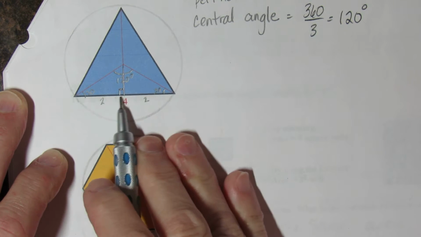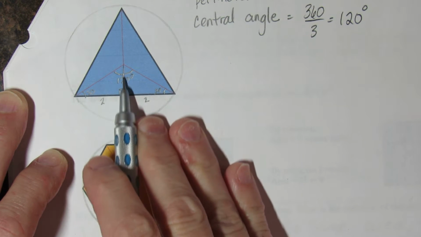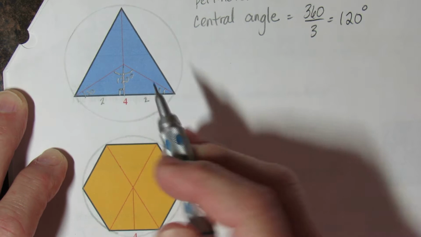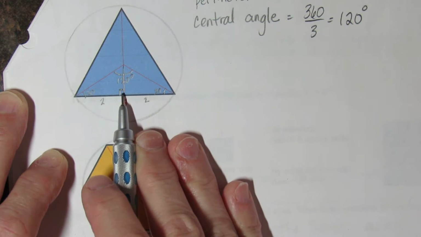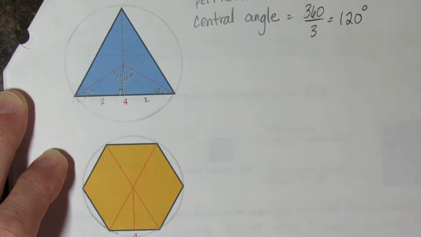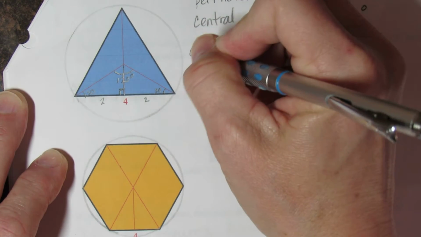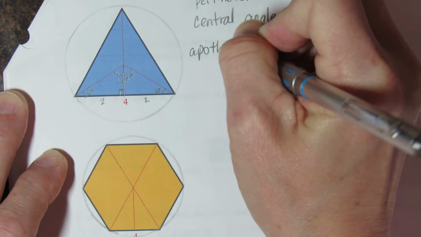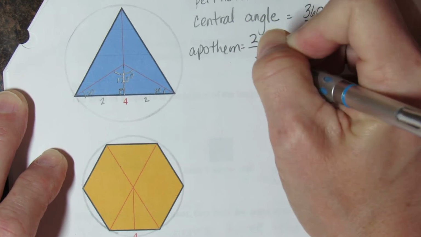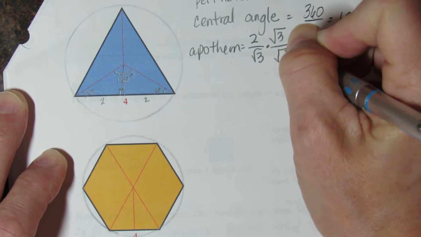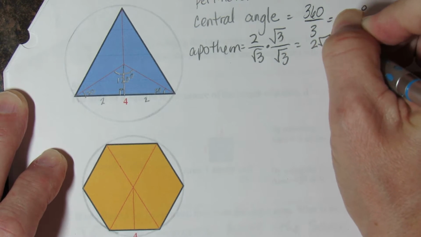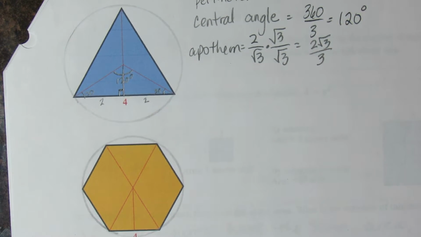This is the long leg of the 30, 60, 90 triangle. So the long leg is 2, which means the short leg is 2 divided by the square root of 3. So the apothem is 2 divided by the square root of 3, and if you rationalize that, it is 2 times the square root of 3 over 3.